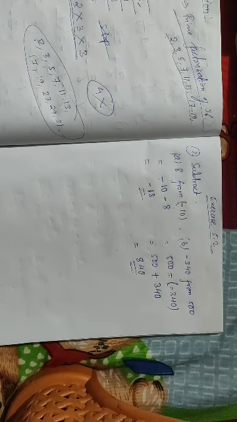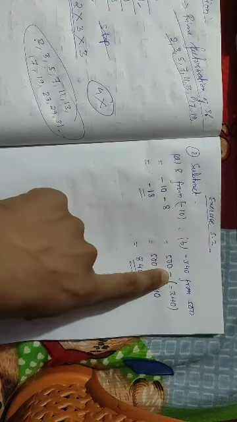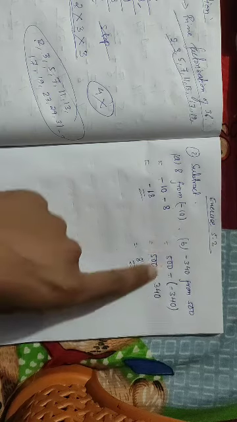The main thing in this kind of sums is the sign. You have to keep in mind what sign is there, whether the question is saying subtract, add, or whatever. Sometimes, because of the multiplication of the signs, at last you have to add, but the question is saying subtract.